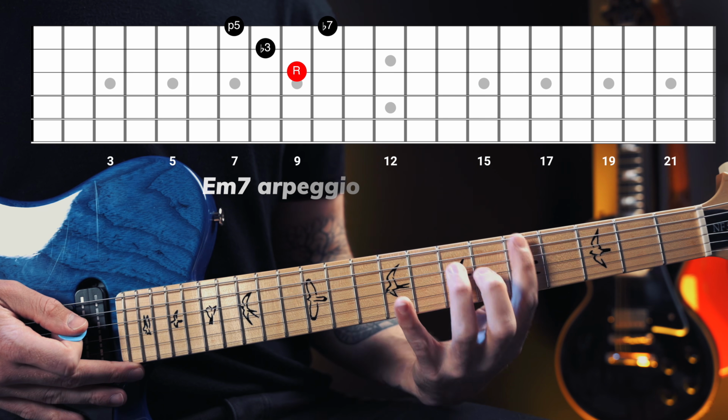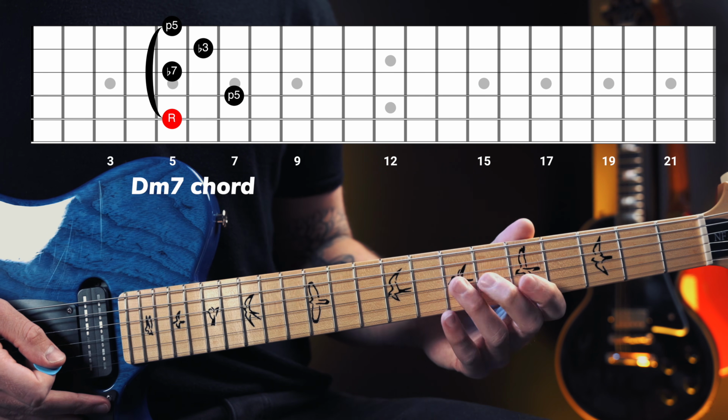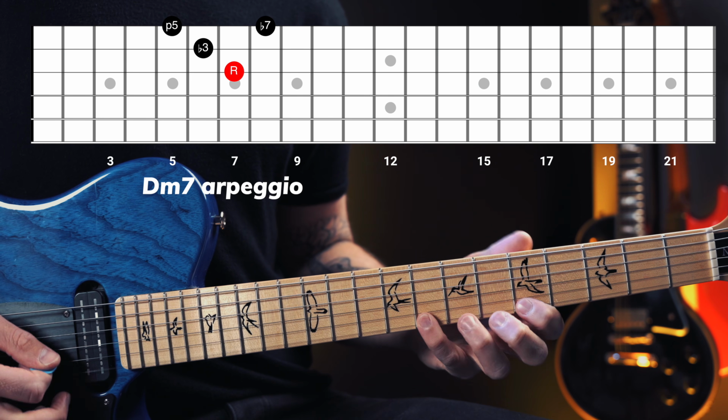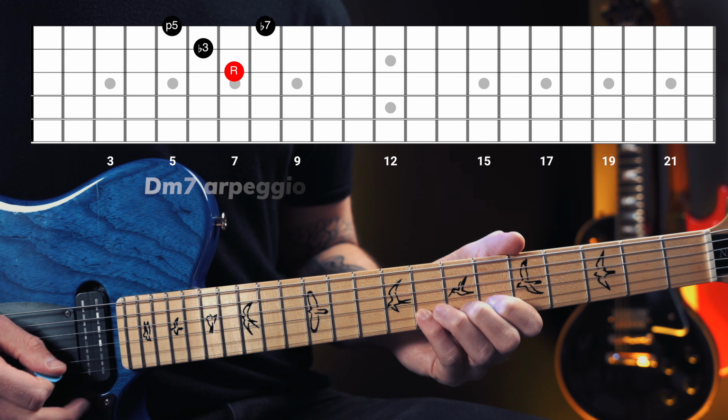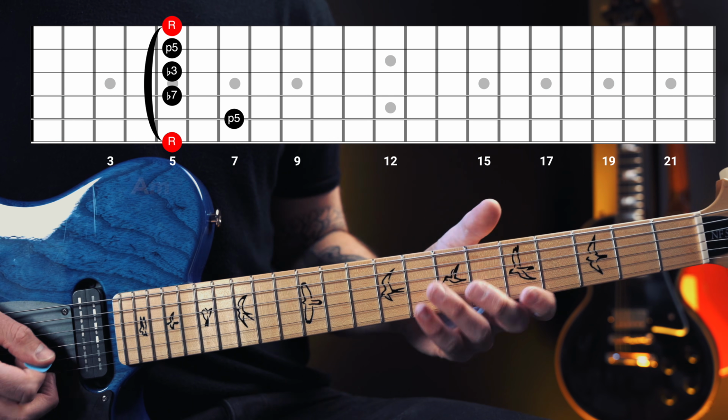Over the D minor 7 chord, I do the same thing with a D minor 7 arpeggio shape. And when the chord returns to A minor 7, I play some A minor pentatonic based line.